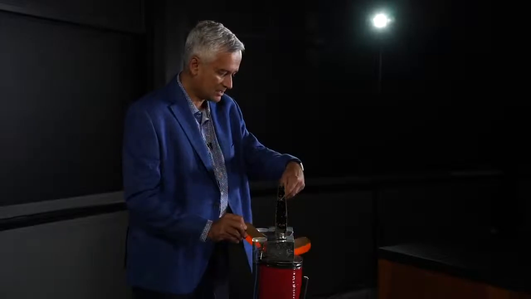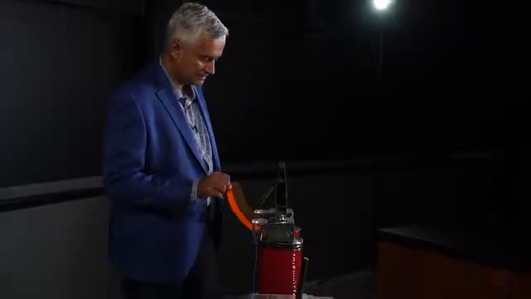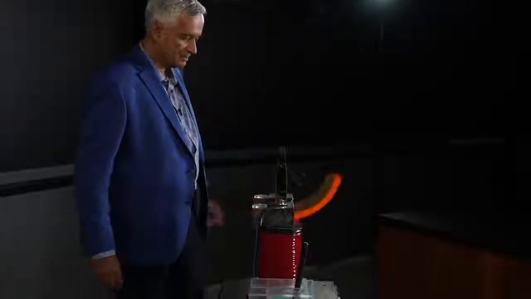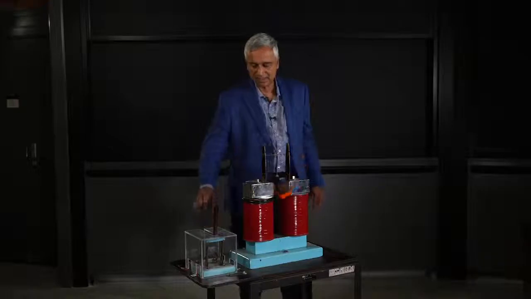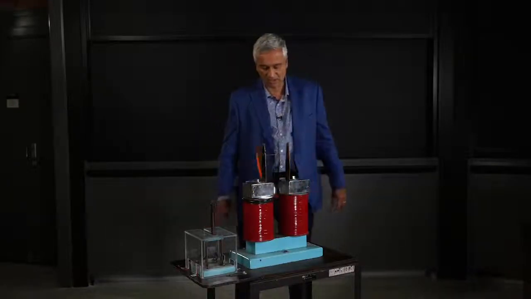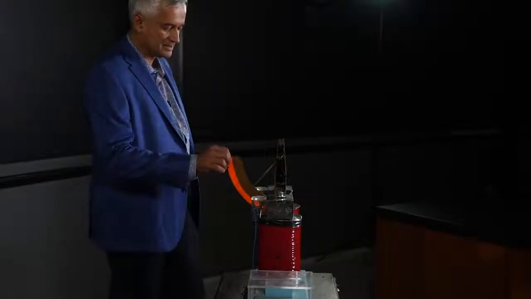And it's suspended here, and it's swinging back and forth, and there's nothing interesting going on until I power this magnet up. So this is an electromagnet. Right now, the switch is open, so there's no current in it. But as soon as I power the magnet up, look what happens.